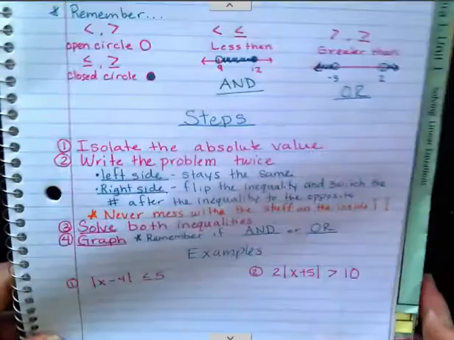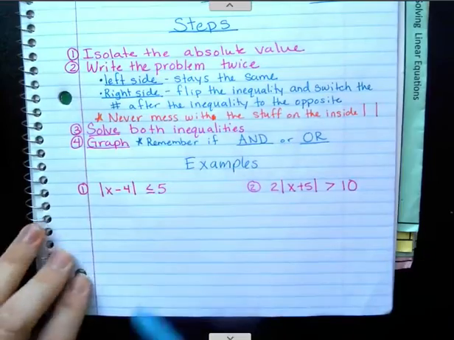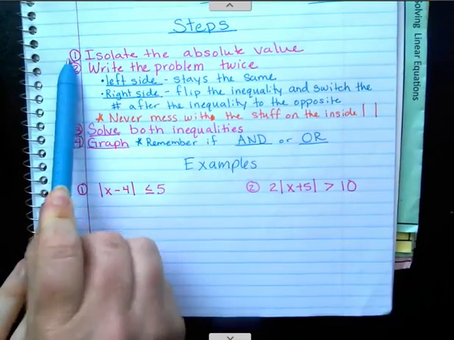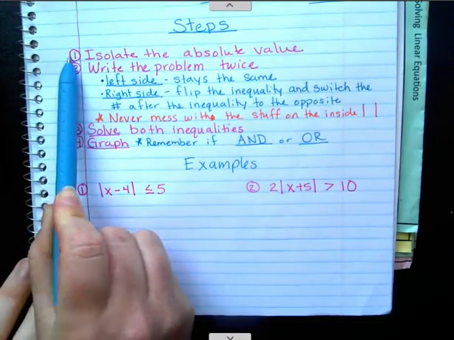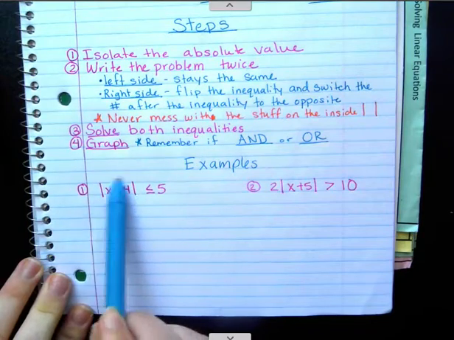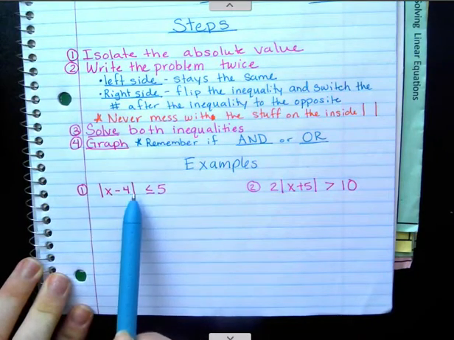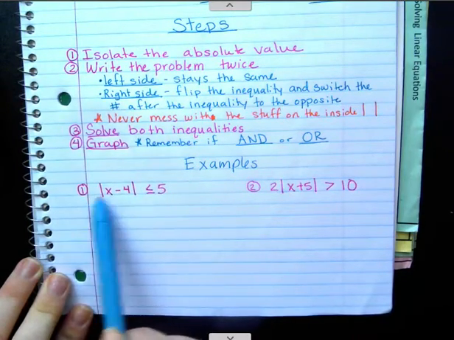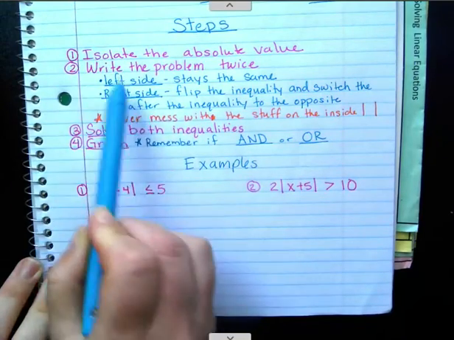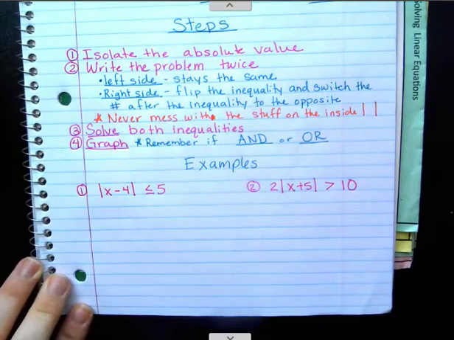Okay, so here we go with some examples. Let's start with number 1. So the first thing we want to do is check our steps. So we want to isolate the absolute value. It is isolated by itself. It has nothing on the outside of the absolute value. So that step is done. Step 2, we're going to write the problem out twice.